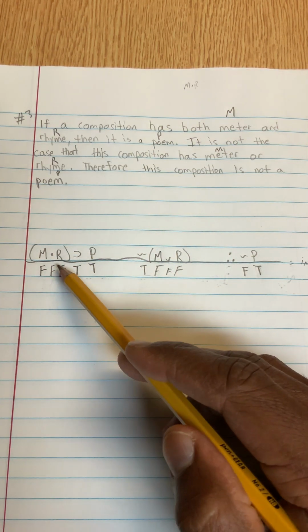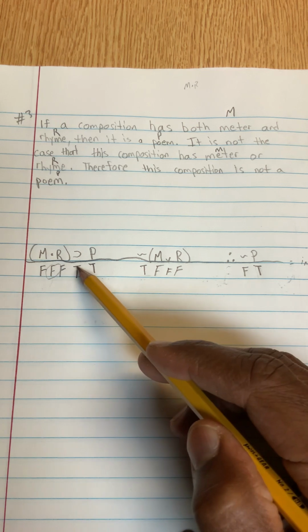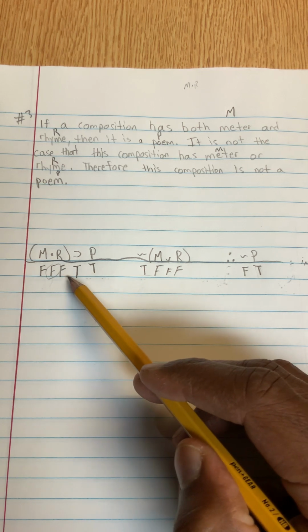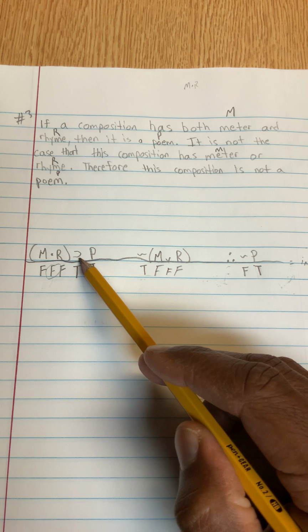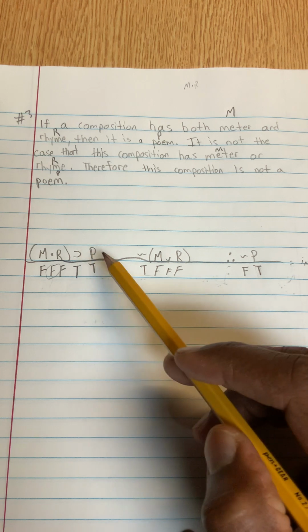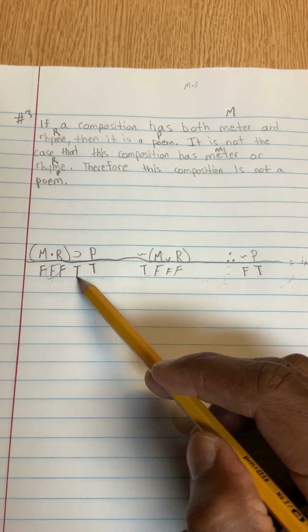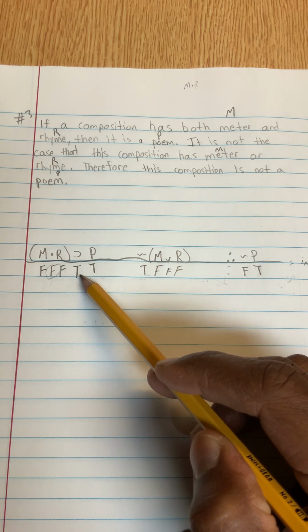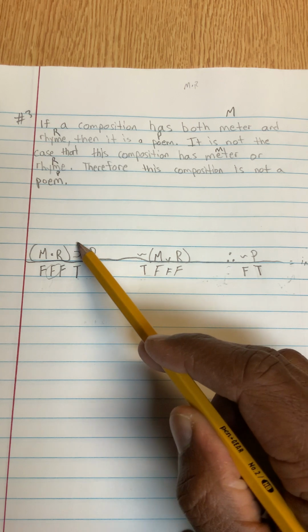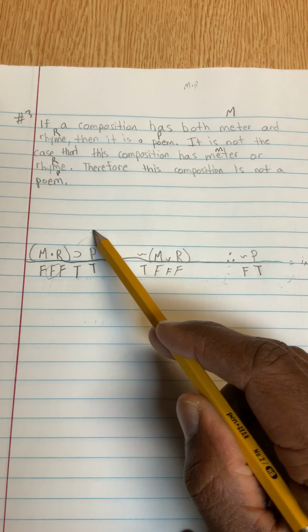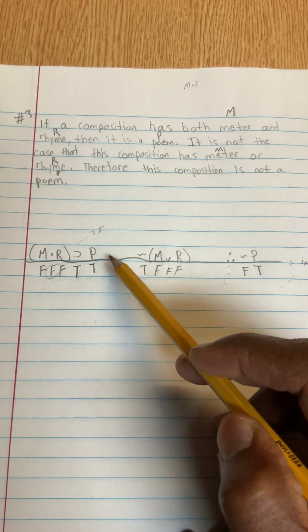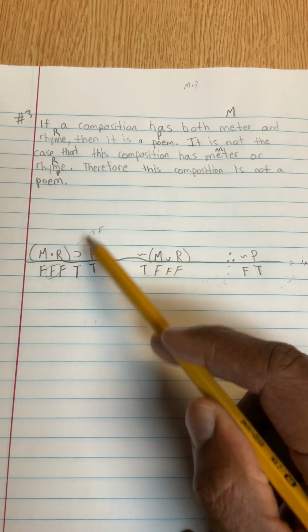And remember that this is the real one I want to focus on when it comes to this guy. For the logical operator, conditional, in order for it to be false, I need the antecedent to be true, the consequent to be false. Anything else is true.